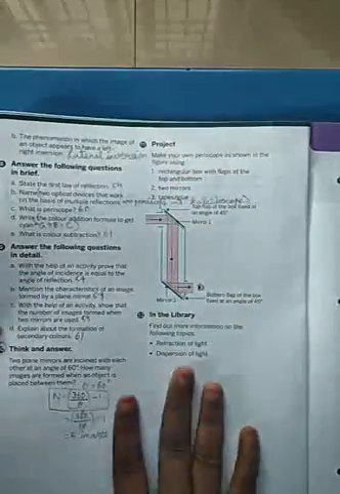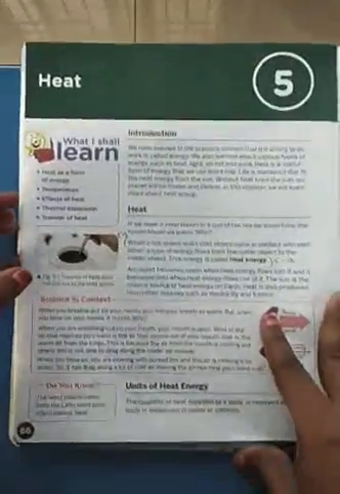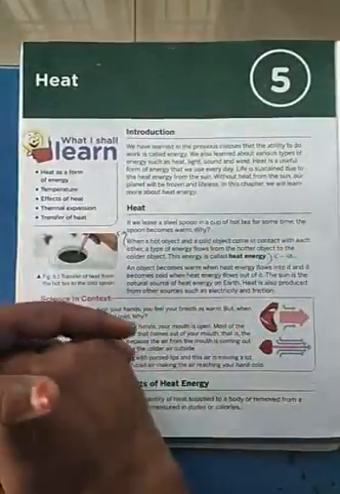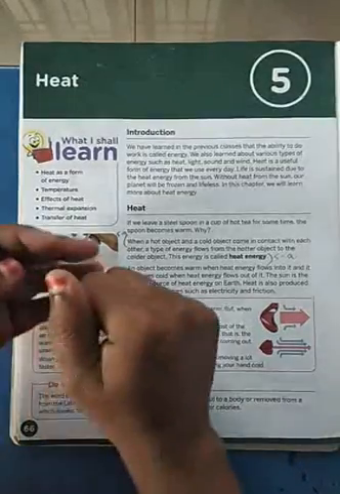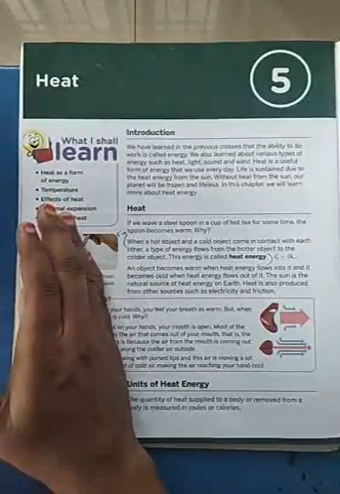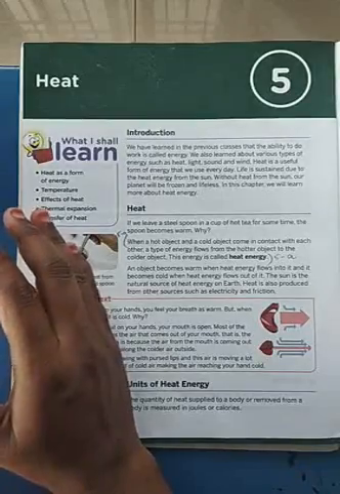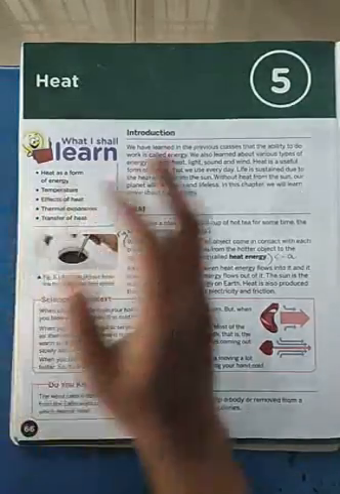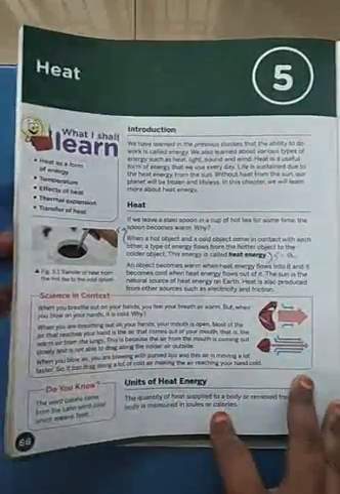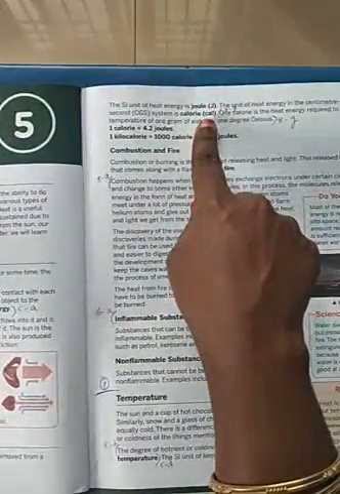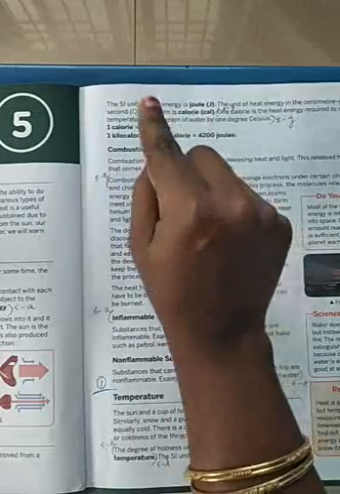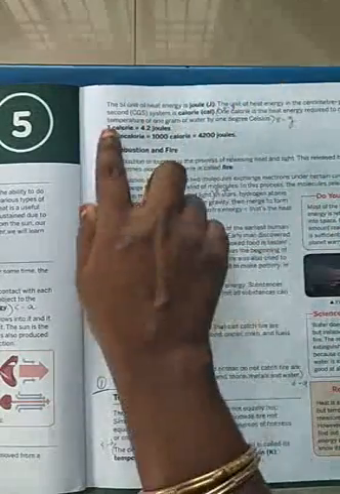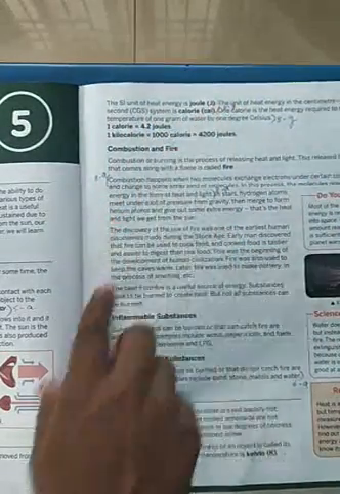Okay. The next lesson is heat. Okay, what is this heat? Heat is also an energy, where the hot or cold temperature flows from one body to another. Units of heat, we have 2 units. One is the joule, the other is the calorie. The SI unit is joule, so we are bothered only about joule. So 1 calorie is equal to 4.2 joules.